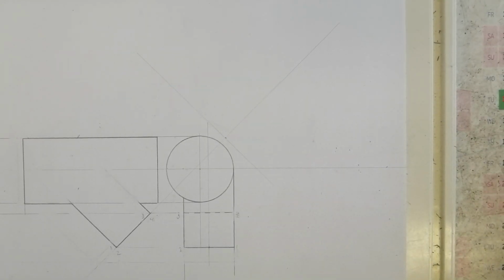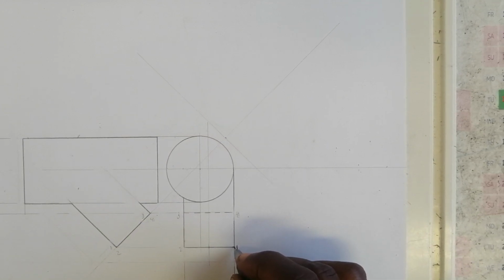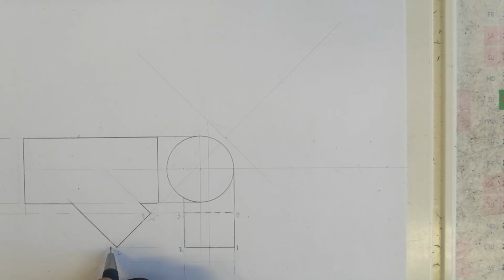Now, to start, we start on the left view. Let's say this corner here on the hole is 1. This corner here is 2. This is 1 and 2 that we can see. When you are at the left hand side, you can see this corner of the branch, which is 1 and 2.